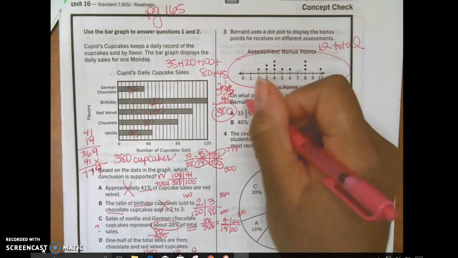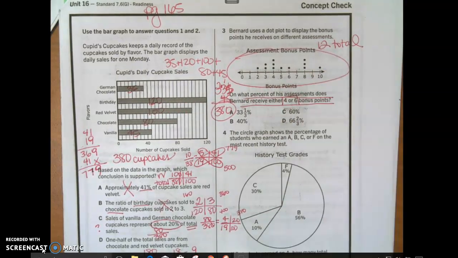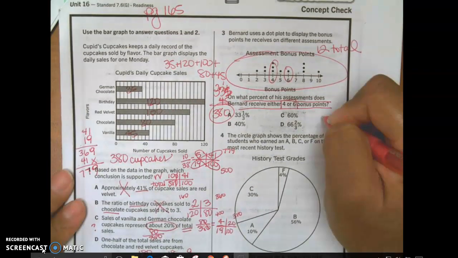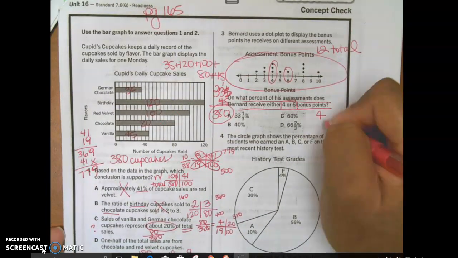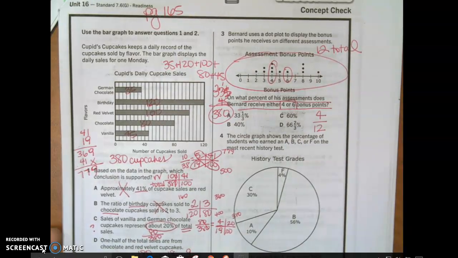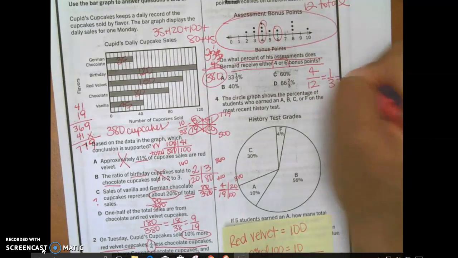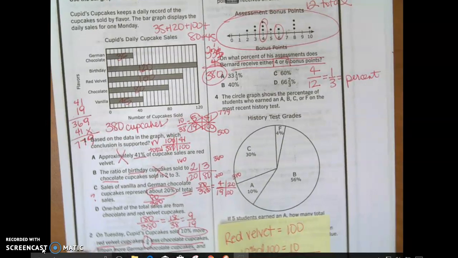On what percent of his assessments does Bernard receive either 4 or 6 bonus points? I'm looking at 4 and 6. What is that? 4 out of 12. If we're talking probability, I need a fraction. 1/3. You should know what this is as a percent. We converted those back in August and September.